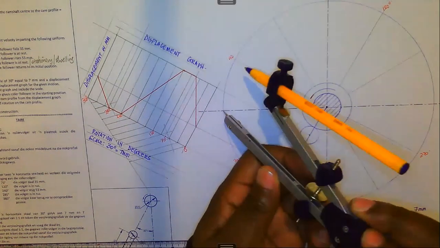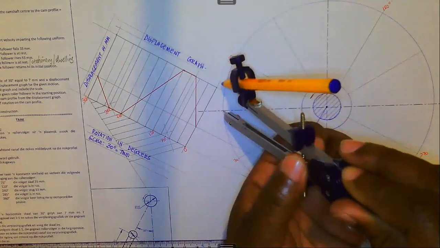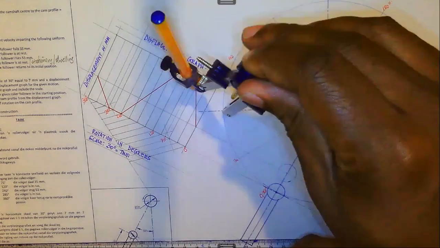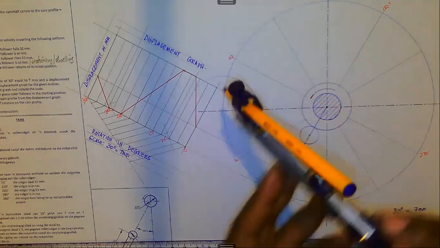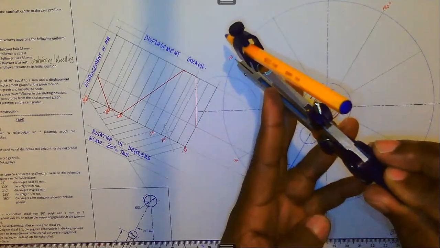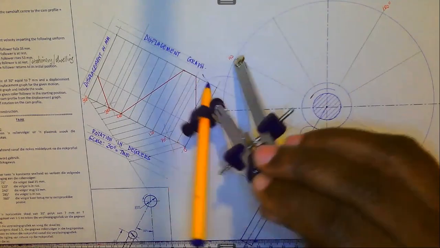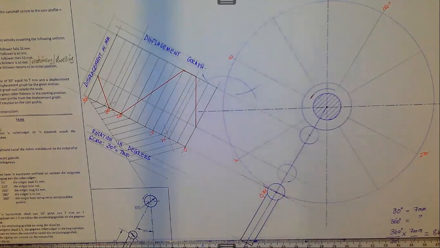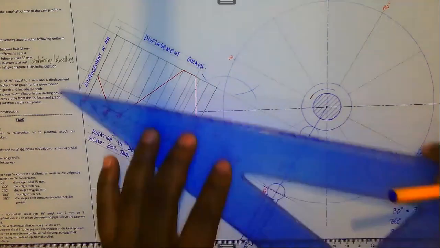So stand here, take and bisect this. Let's draw a line and up. Stand on the other end. Or you can do that by making use of a 45 and a 30 degrees set square.